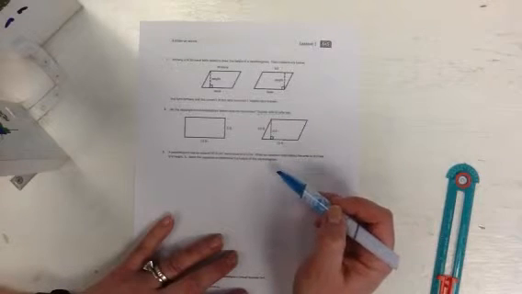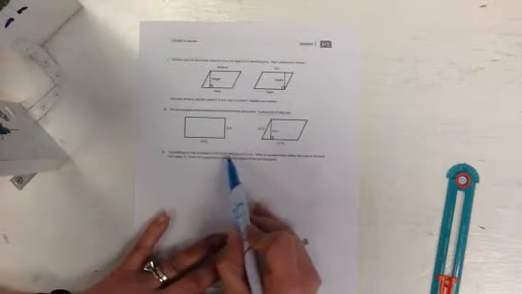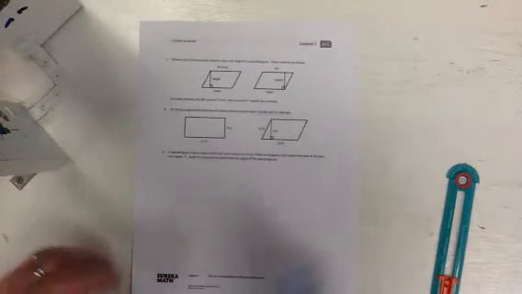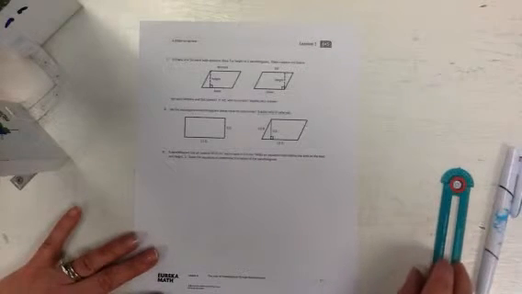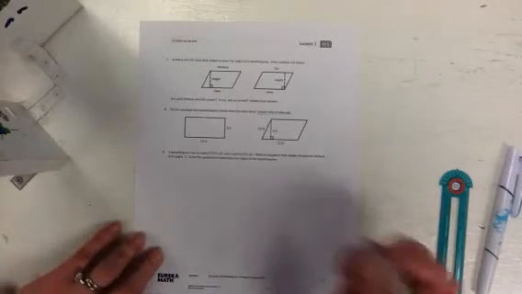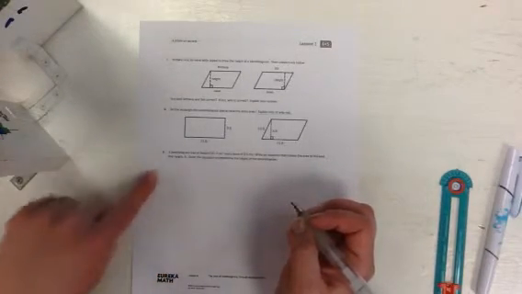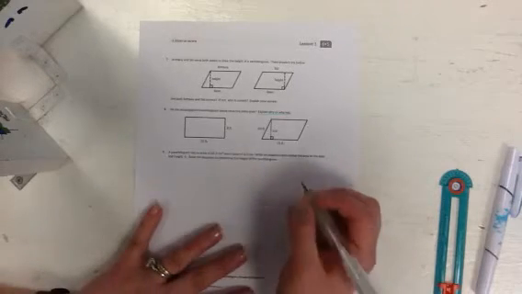And then number 9, it says a parallelogram has an area of 20 3/10 centimeters squared and a base of 2.5 centimeters. Write an equation that relates the area to the base and height. Solve the equation to determine the height of the parallelogram. So if you wanted to, you could probably draw a picture of it right here, for those of you that are visual and need that help.